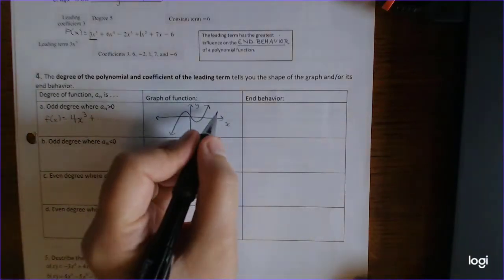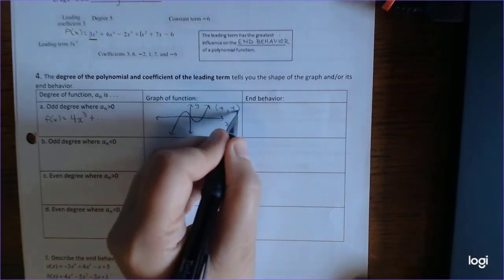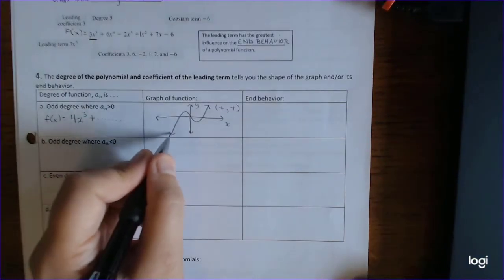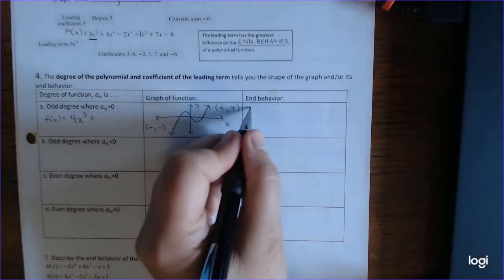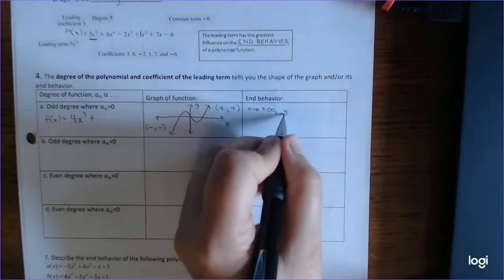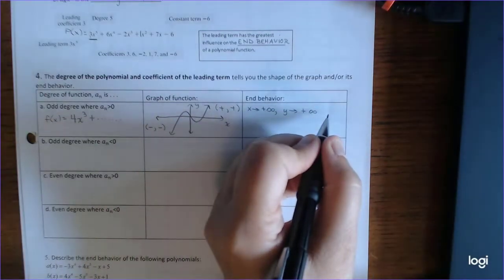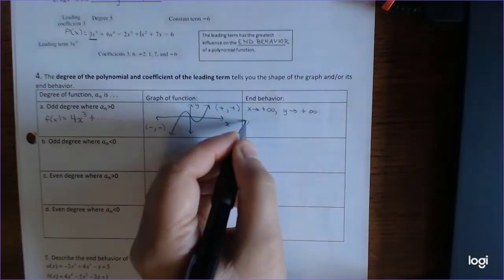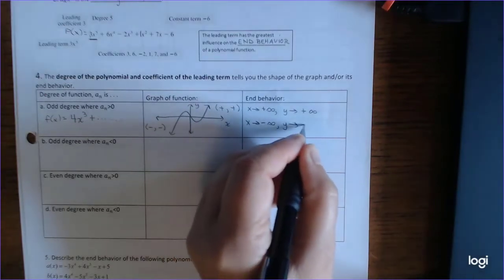Okay, so the end behavior, this is quadrant 1, and these are your x values. So x is this way, it's positive, and y is this way, that's positive. And this here is when x is negative, y is negative. So we'll write that as x approaches positive infinity, y approaches positive infinity. So the plus there. And as x goes to the left, or negative infinity, y approaches negative infinity.